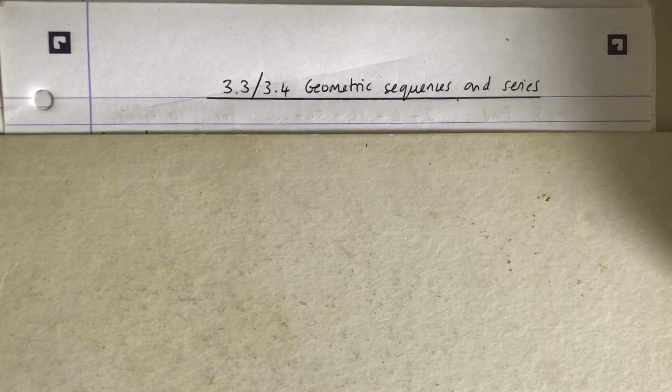I'm just going to continue with Chapter 3. This is about as far as we're going to get this year. So it's 3.3 and 3.4, which is a different type of sequence called a geometric sequence, and we're also going to combine it with geometric series as well.